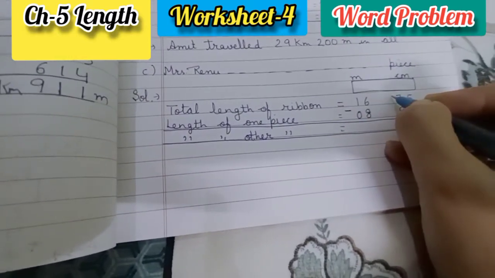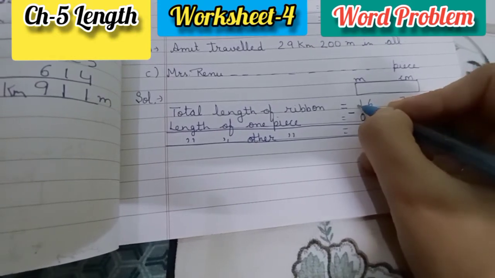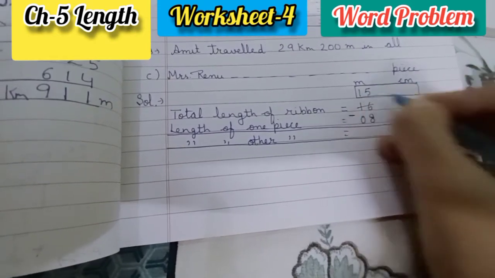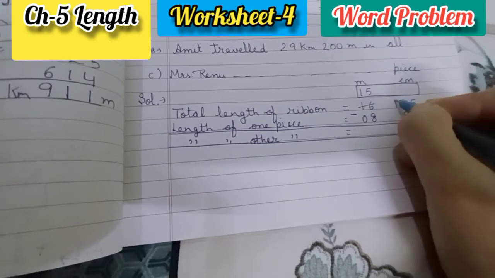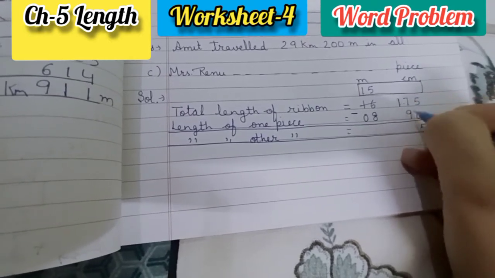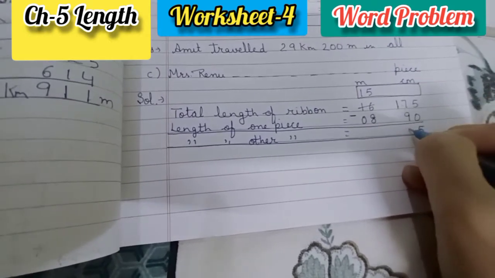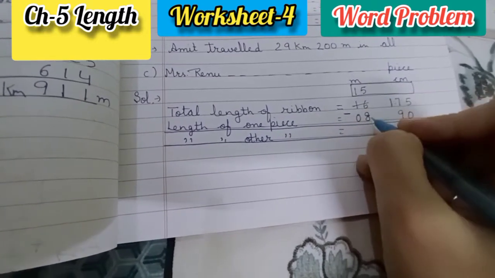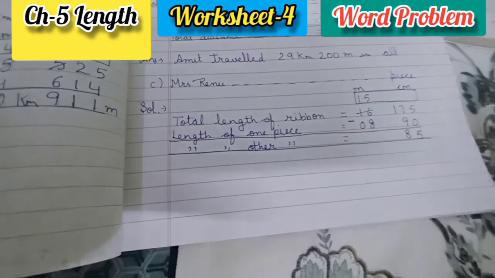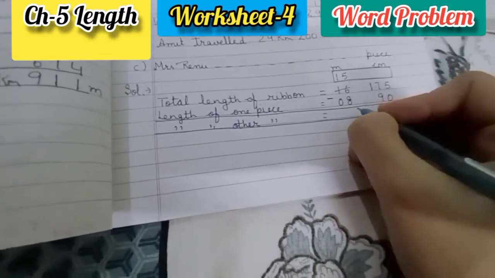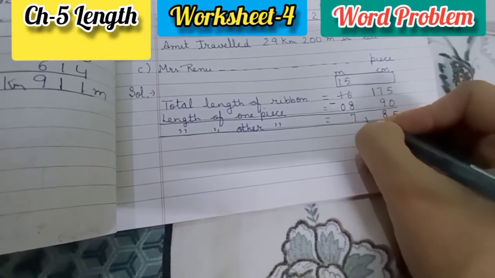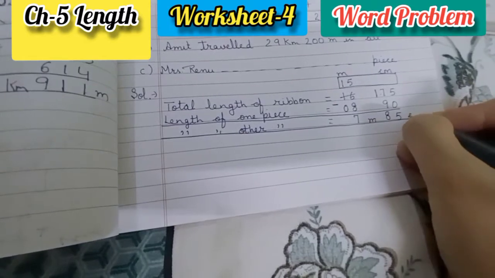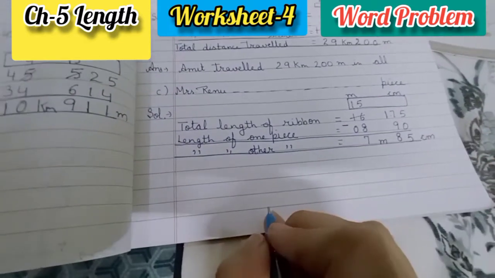Here it will become 175 and it will become 15 and it will become 175. Now 17 minus 9 we can have 8 and 15 minus 8, that is 7. So we get 7 meter 85 centimeter.